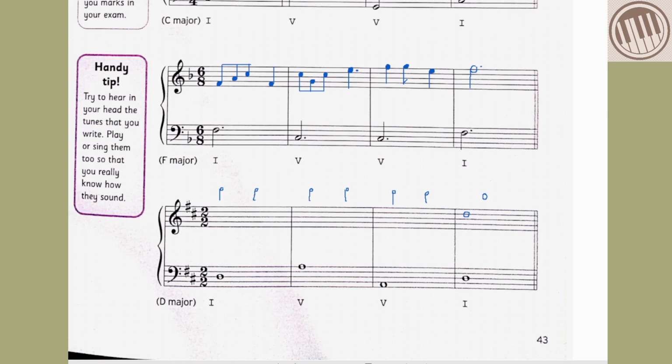We have the 1 chord. We have D, F sharp and A. Just remember that we don't need to write the sharps because the key signature is already given. So the 5 chord is going to be my A major chord.